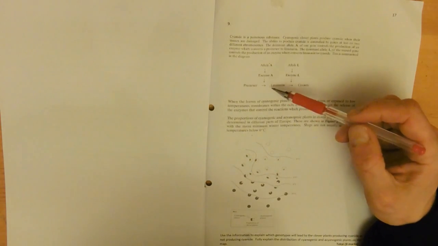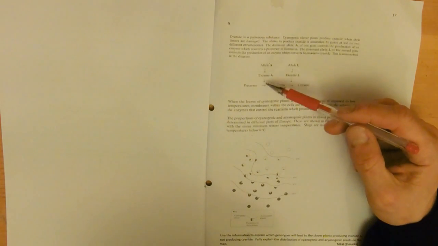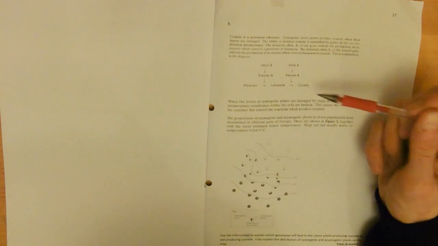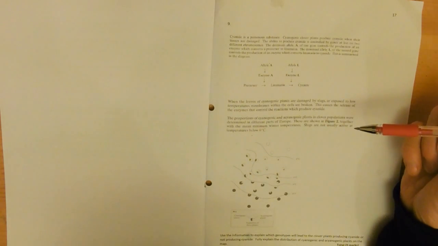But really, being eaten, something munching on the plant will release its enzymes and cyanide, and presumably the slugs don't like that.